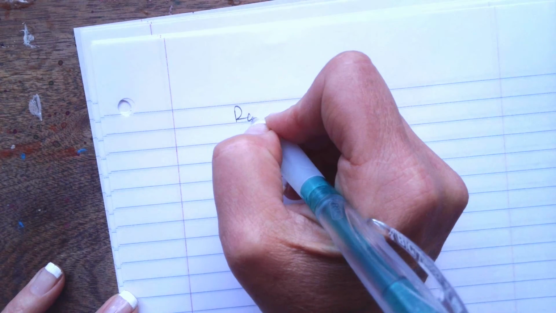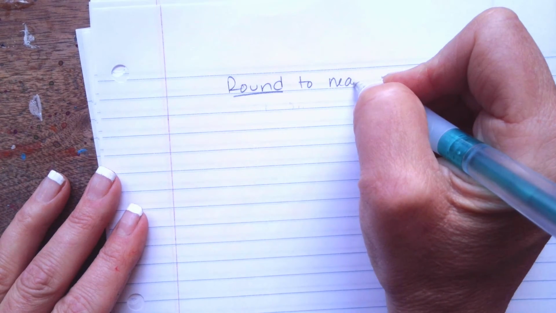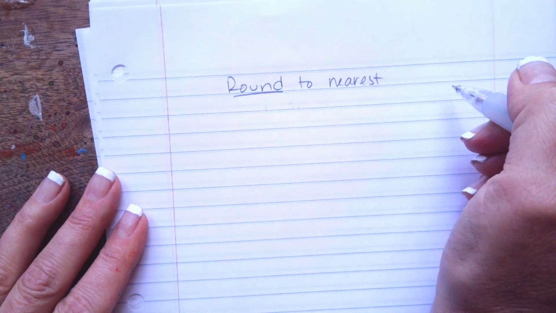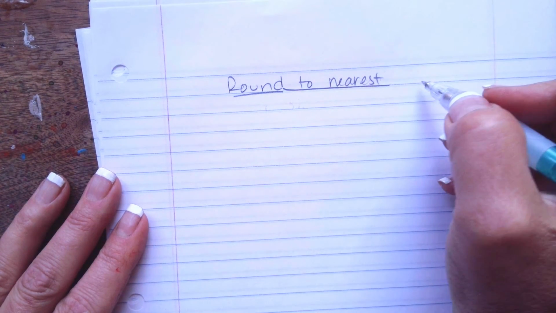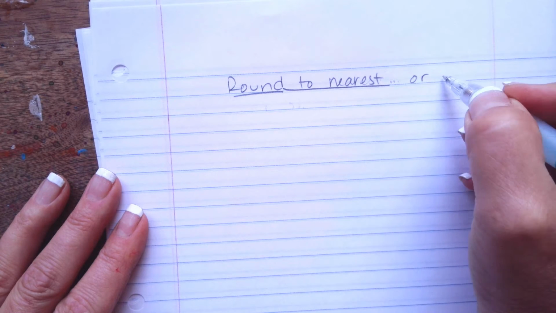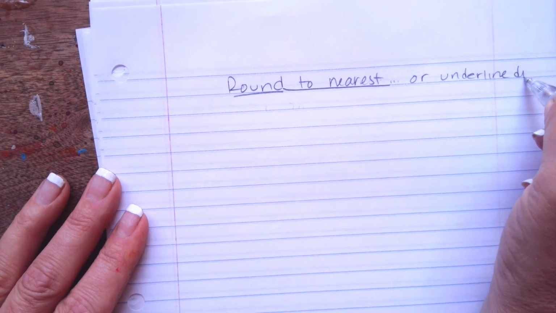This is going to be your video that you're going to watch every day until you get it down, but not the weekends. When you're rounding, they're either going to say round to the nearest, and then they're going to give you tens, hundreds, thousands, or they're going to underline the digit. Both of them mean the same exact thing. So I'm going to show you two examples.